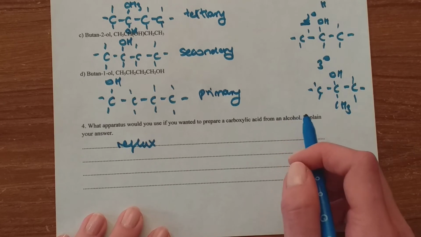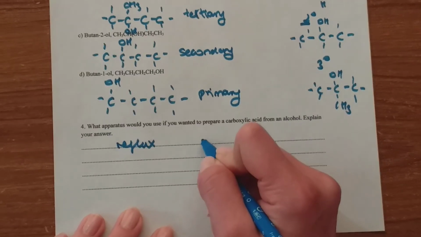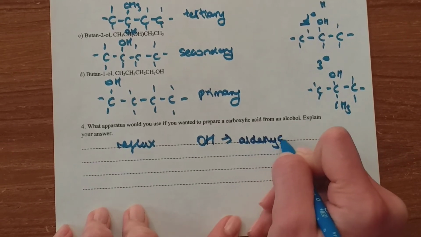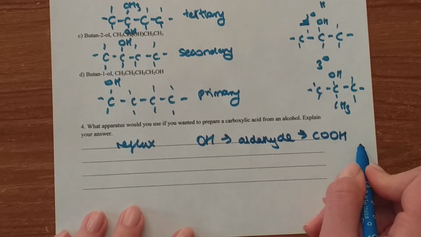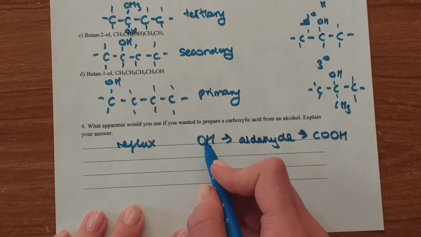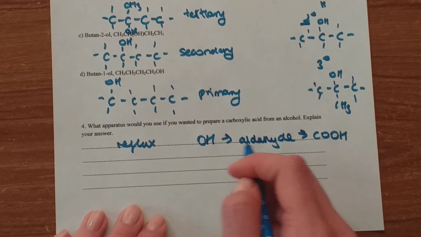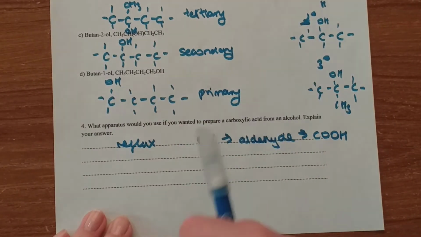So in the previous question, we had an alcohol, and I told you there are stages. So alcohol, then you have an aldehyde, and then you have our carboxylic acid. So for the reaction to go all the way to carboxylic acid and not just stop at the aldehyde, you need to have reflux, because it will continuously evaporate and condensate again.